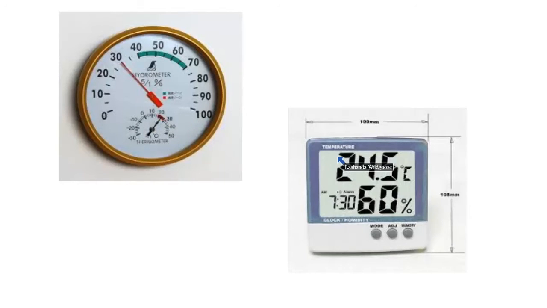Now, this is a digital version of this. You have a thermometer here that takes your temperature, but you also have your hygrometer built in. They're both built in digitally. And here, wherever this is located, the relative humidity is actually 60%.